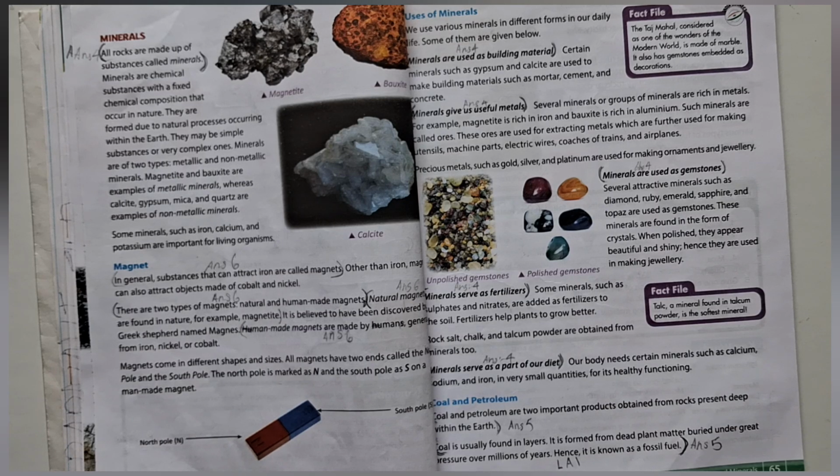Minerals are of two types, metallic and non-metallic minerals. Magnetite and bauxite are examples of metallic minerals, whereas calcite, gypsum, mica and quartz are examples of non-metallic minerals. Some minerals such as iron, calcium and potassium are important for living organisms.